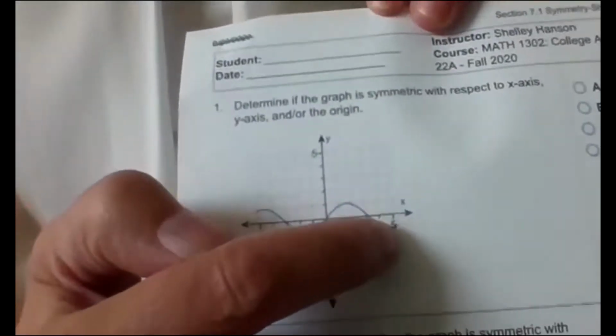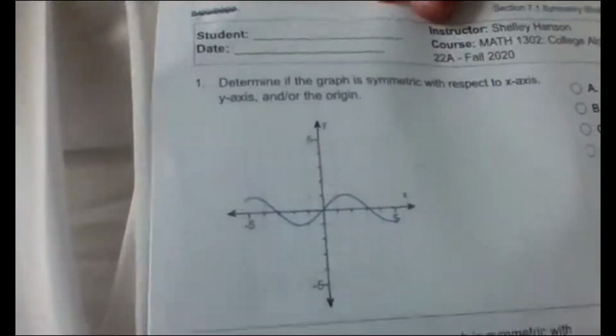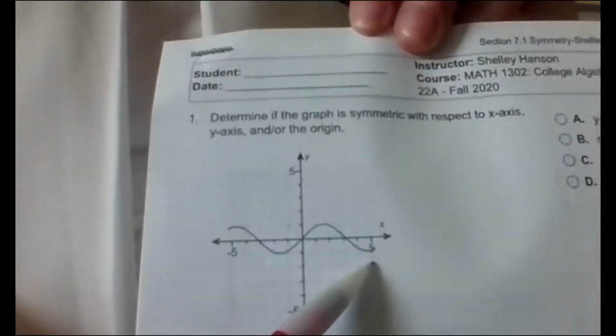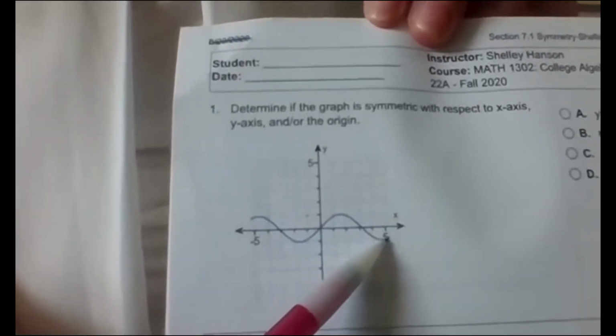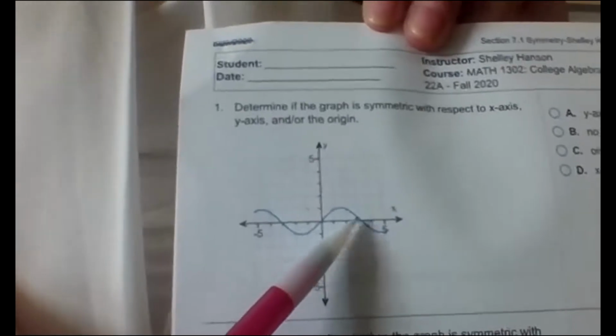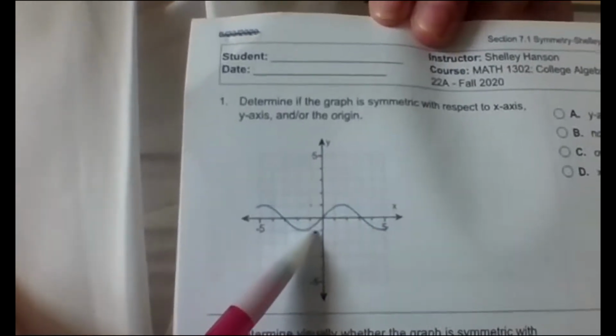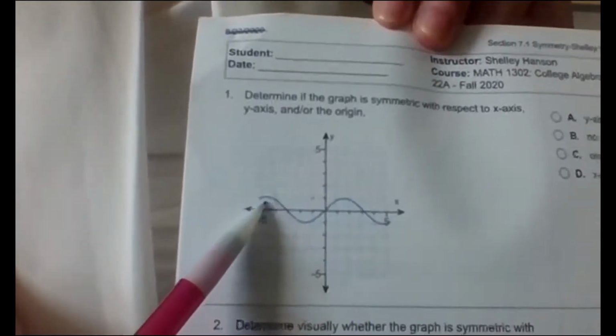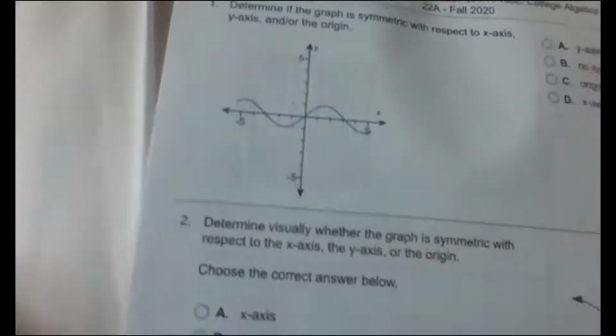So if you're looking at this, you'll notice over here it starts down here below the x-axis. So remember that, below x, comes up through the x, then back down through the origin. It ends up right up here above the x-axis. Well, look what happens if I turn it upside down. It's the exact same thing.